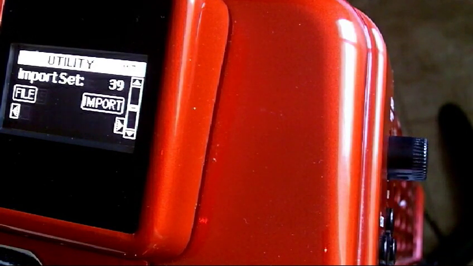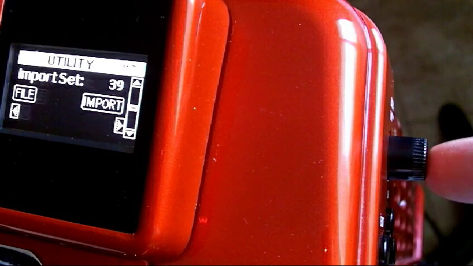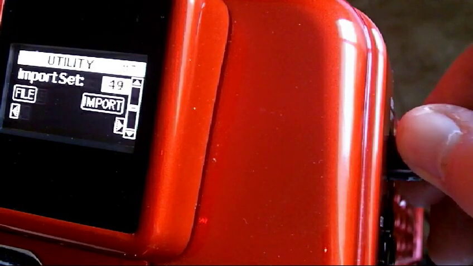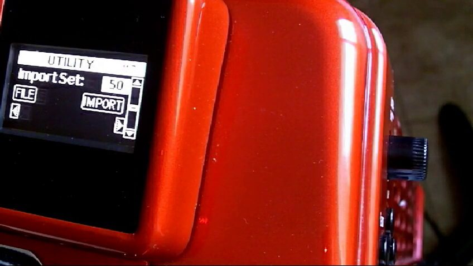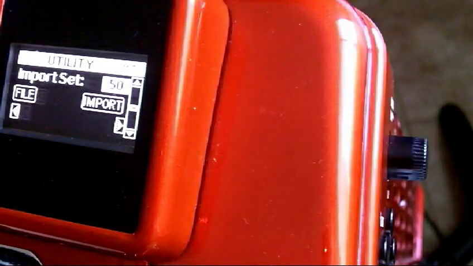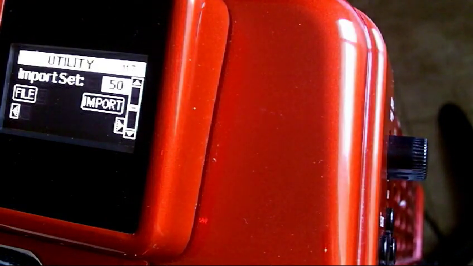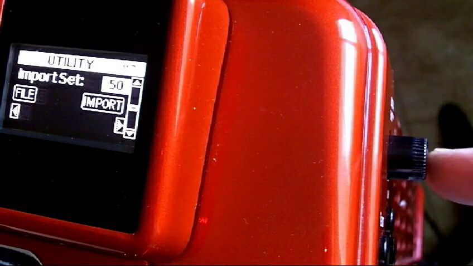Now this is pretty important. It says import set colon 39. That's showing me that right now Roland is prepared to import that set into set 39. I don't want that. I want it to go to 50. So I rotate the possibilities to set 50 using the data enter button. Now this tells me that the location that I will be importing into is set 50. That is what I want.